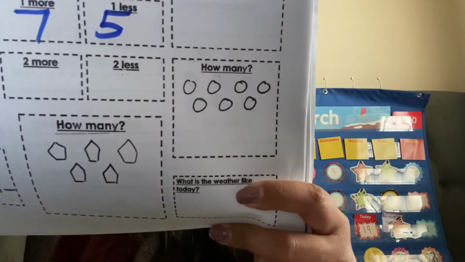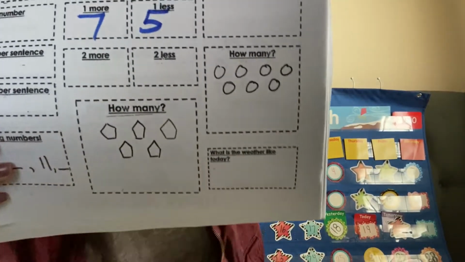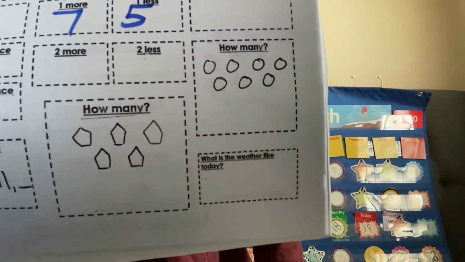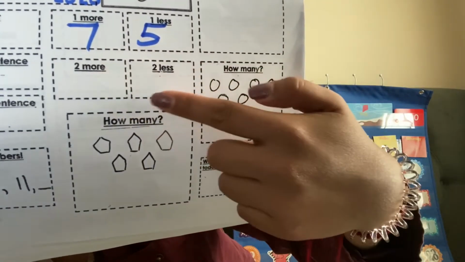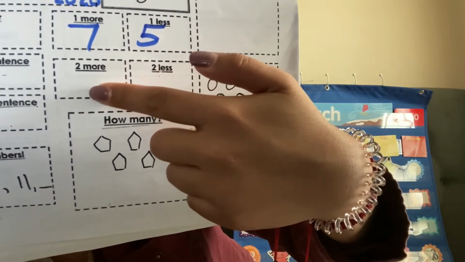Right here. So 1 less than 6 is 5. Okay, and then we also have the 2 bottom boxes below that say 2 more and 2 less. We're going to go ahead and start here, the one that says 2 more. Again, we're going to make addition problems and subtraction problems for these 2.